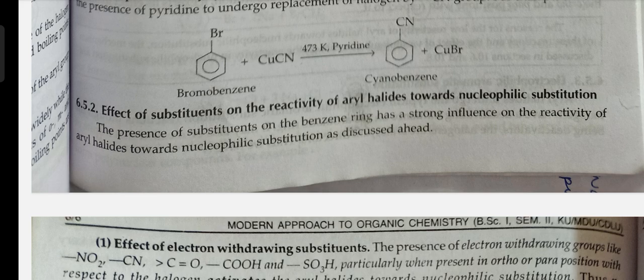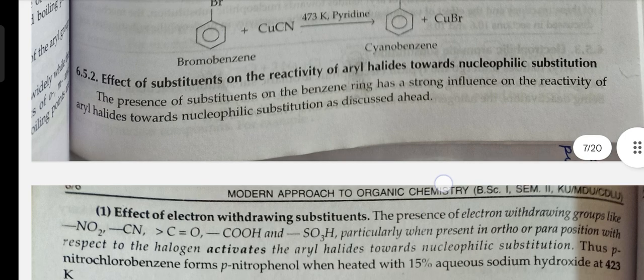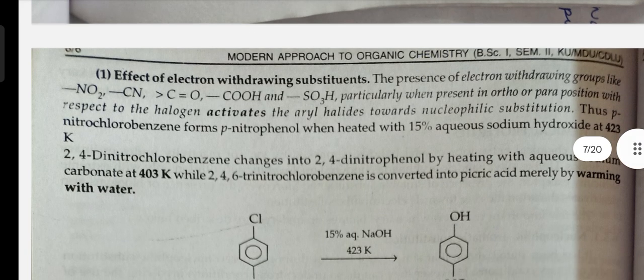Effect of substituent on the reactivity of aryl halides toward nucleophilic substitution. The presence of substituents on the benzene ring has a strong influence on the reactivity of aryl halides towards nucleophilic substitution. Number 1. Effect of electron withdrawing substituent. The presence of electron withdrawing groups like NO2, CN, CHO, COOH and SO3H, particularly when present in ortho and para position with respect to the halogen, activate the aryl halide towards nucleophilic substitution.